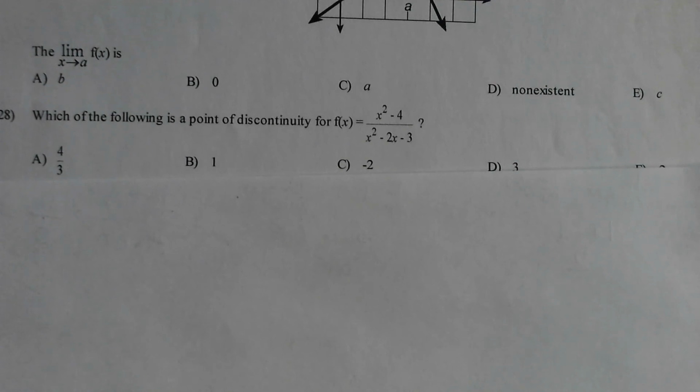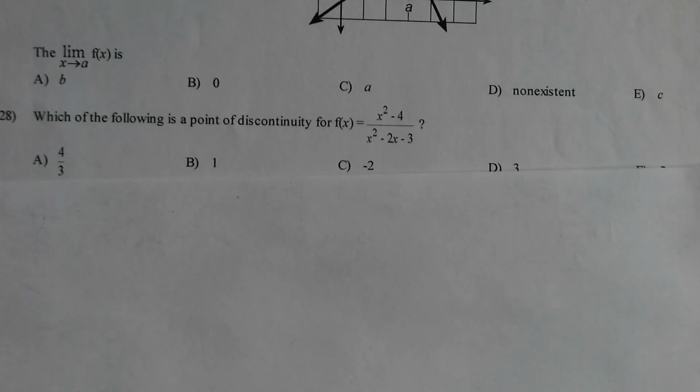Well, I would factor and cancel, and I would, for myself, say, here's where my hole is, here's where my asymptotes are, and I know that it's a point of discontinuity at holes and asymptotes. So I would probably do it that way.